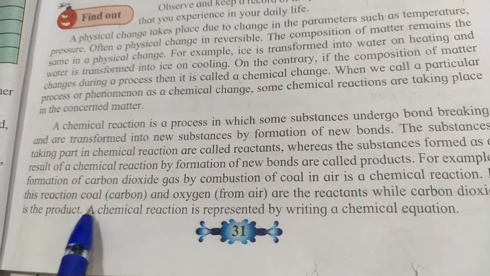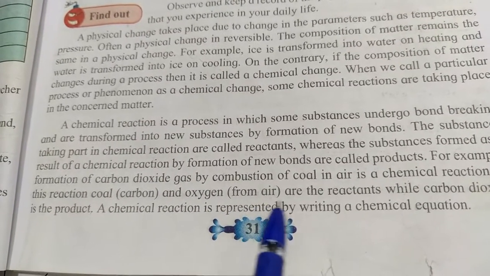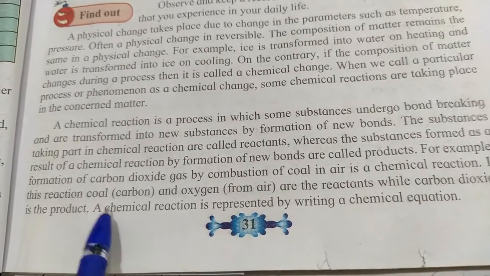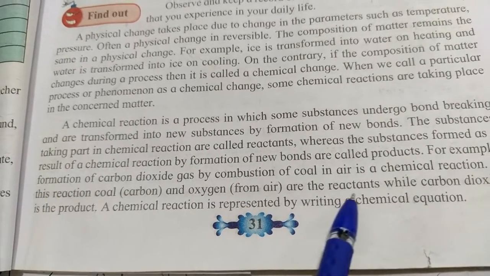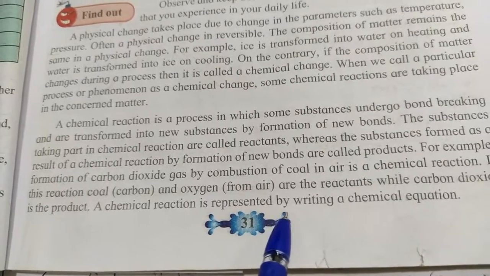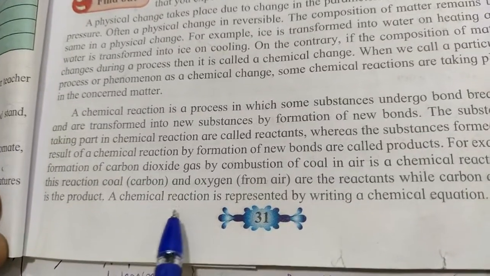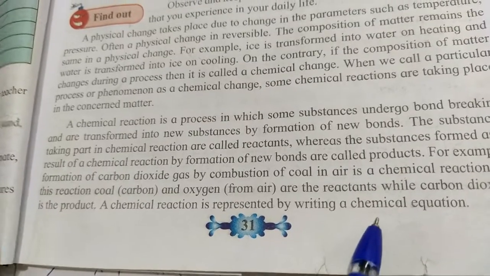In this reaction, coal, that is carbon, and oxygen from air are the reactants, while carbon dioxide is the product. A chemical reaction is represented by writing a chemical equation.